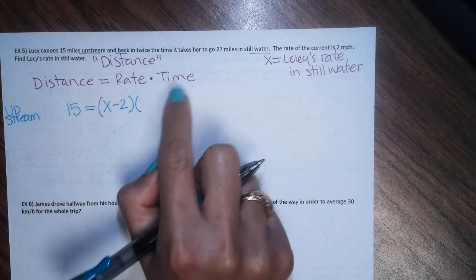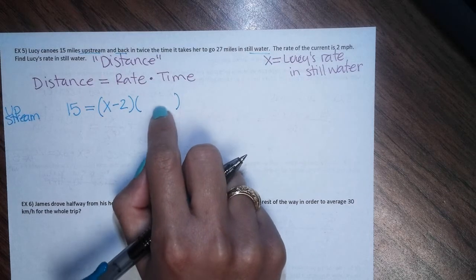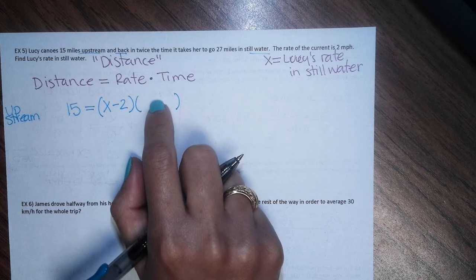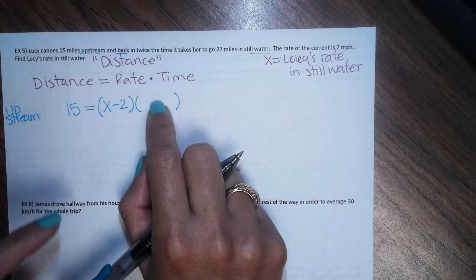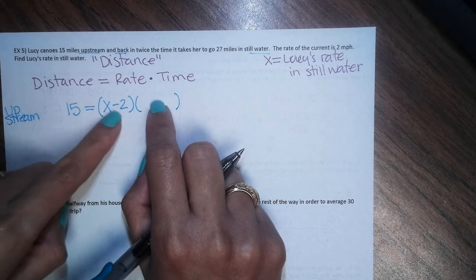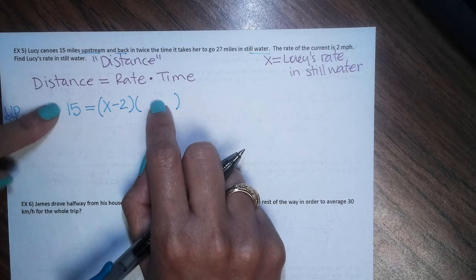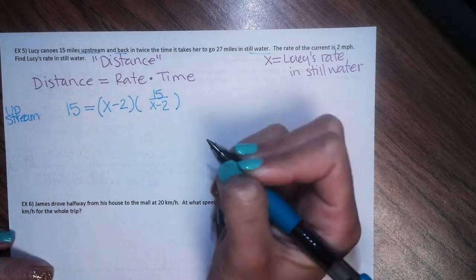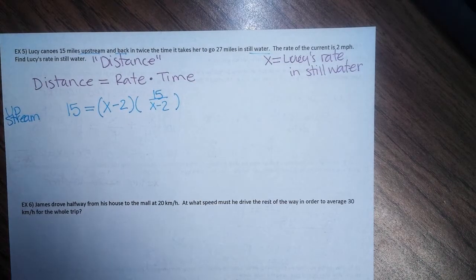Now her time up the stream, this is tricky, but I'll tell you what it is. Her time up, and then I'll explain it. Basically what I'm going to do is move this X minus 2 and divide it on the other side, and this is going to be 15 over X minus 2. Write it down first, and then let's analyze it and see why it is right. I'll pause for that.